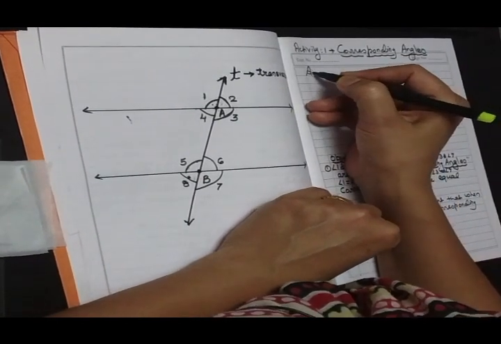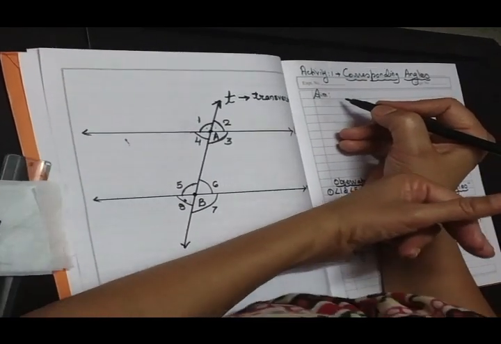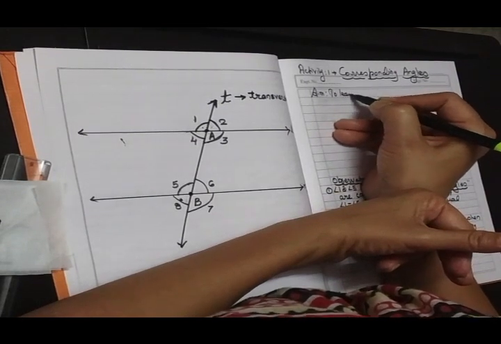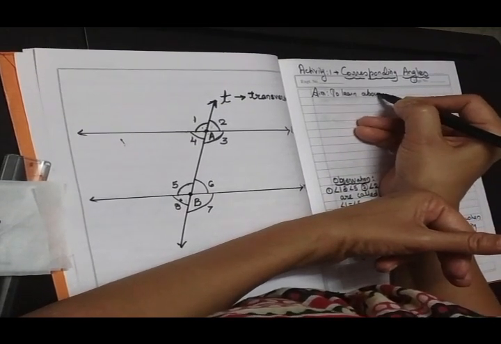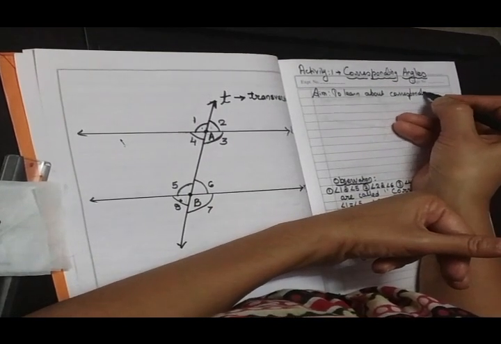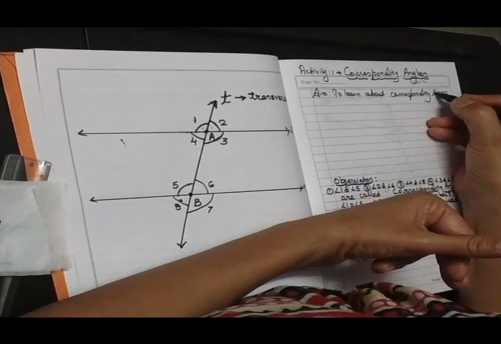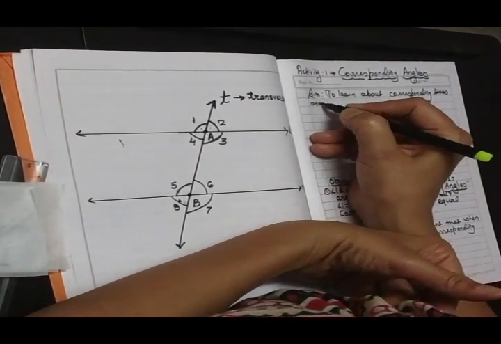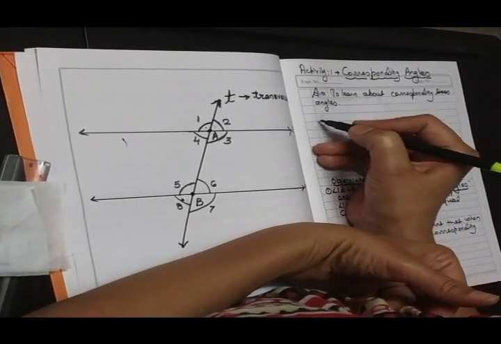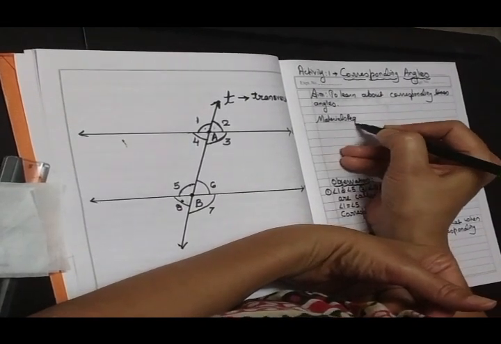Then afterwards we should write down aim. So what can be the aim of the activity? Yes, to learn about corresponding angles. Then leave one line and then write down materials required.